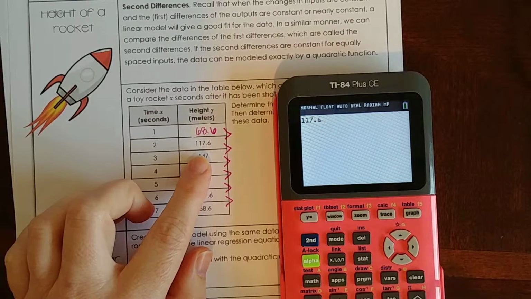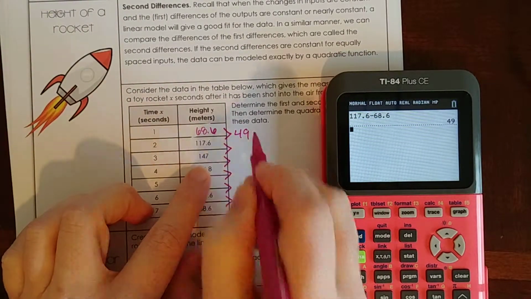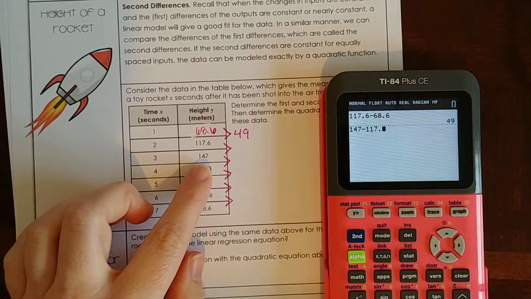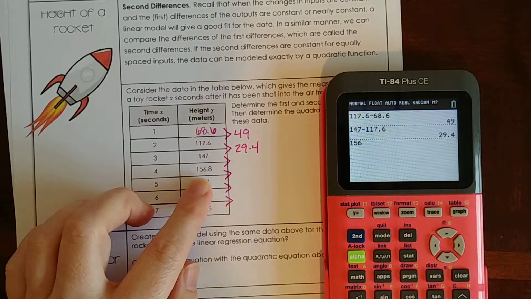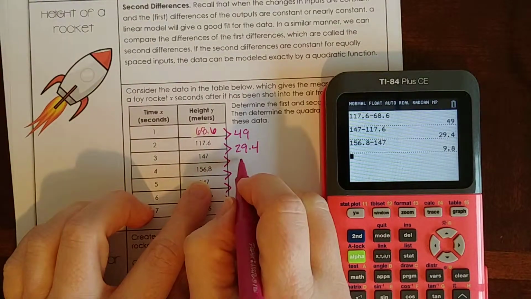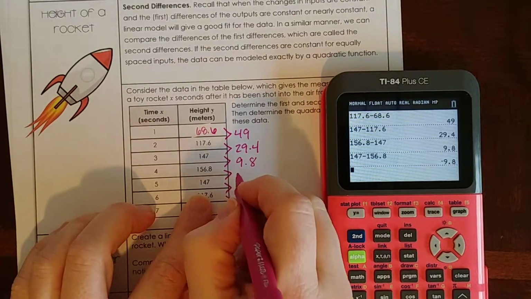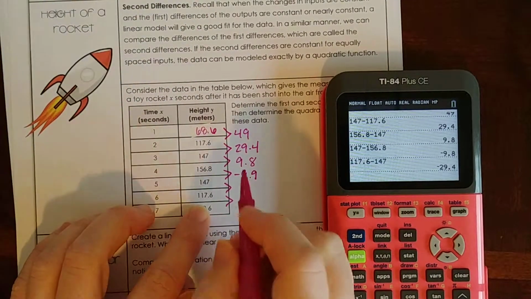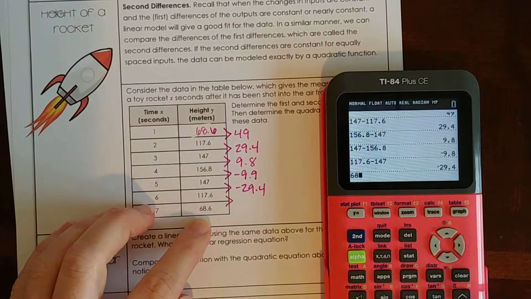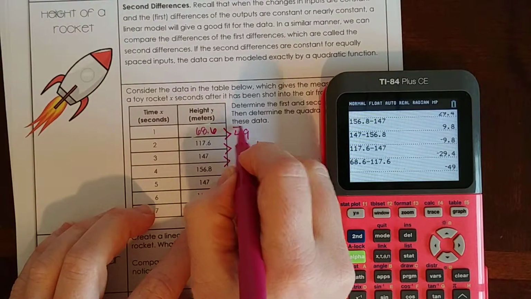So we've got 117.6 minus 68.6. Okay, so that's 49. 147 minus 117.6 is 29.4. 156.8 minus 147 is 9.8. 147 minus 156.8 is negative 9.8. 117.6 minus 147 is negative 29.4, and 68.6 minus 117.6 is negative 49. Okay, so those are my first differences.